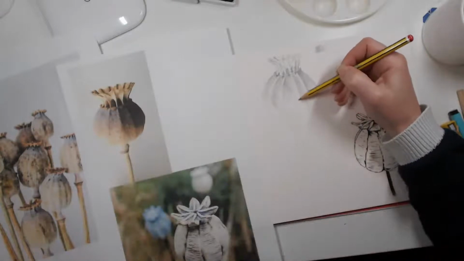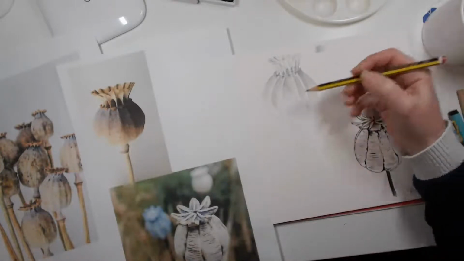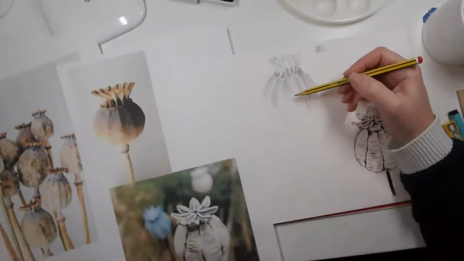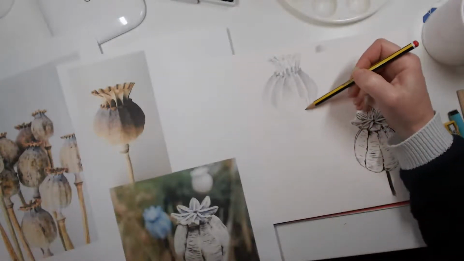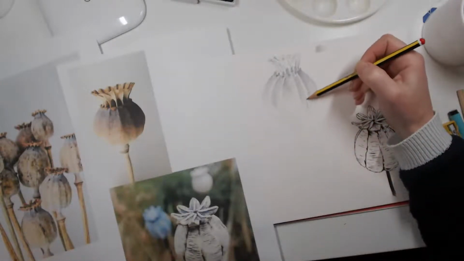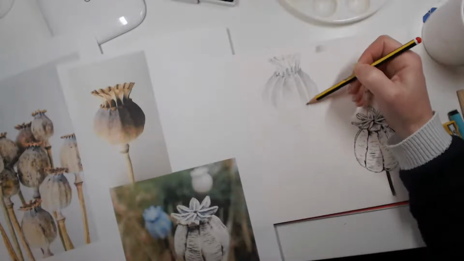And sort of linking that up. And then, you know, it's good to put in things like the dots that you can see as well. Let's get that a bit more sorted.